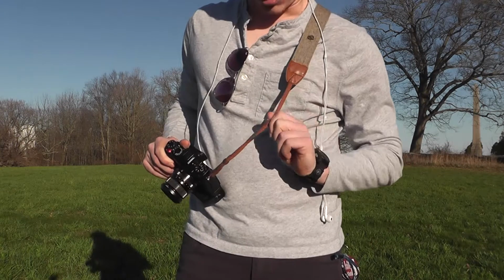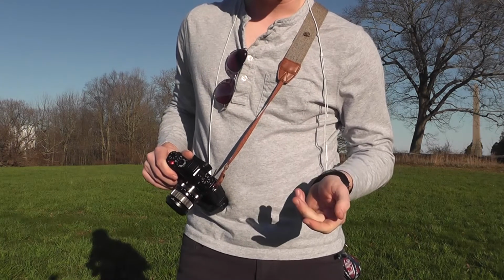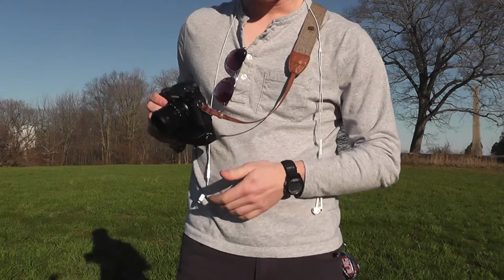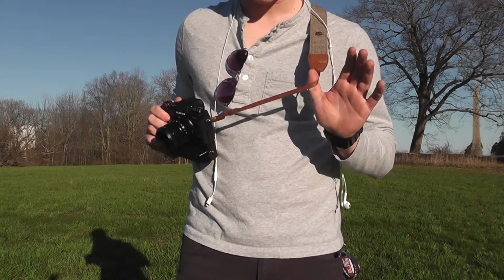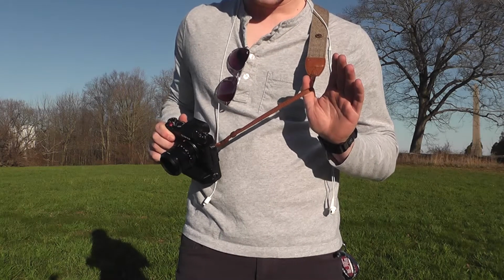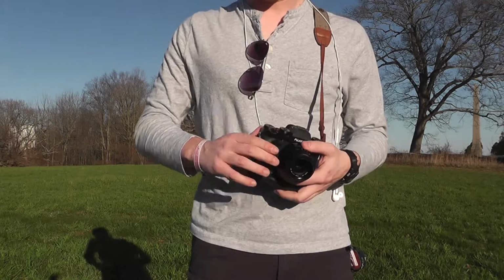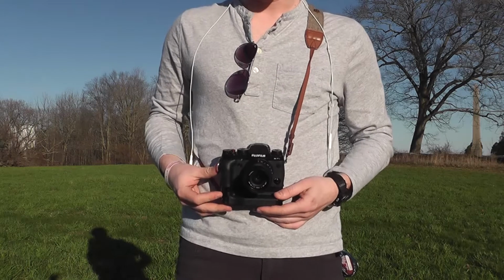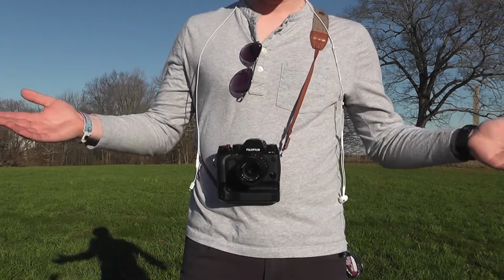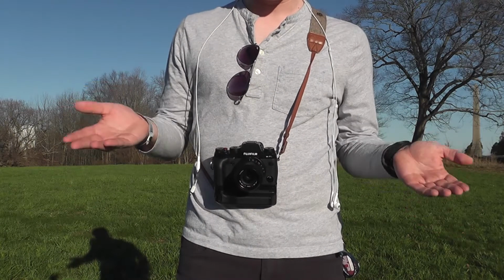It allows you to be able to operate without having to hold the camera the whole time. You can move around, carry things, or even just relax and have the camera down by your side. Now, I have mine in a position that crosses my back, while other people might wear it in a more traditional sense where it would go just around your neck.